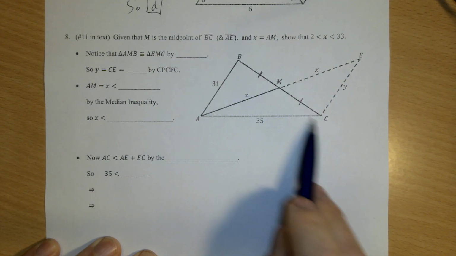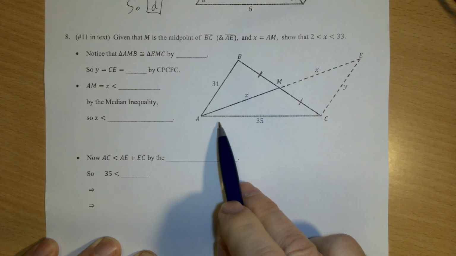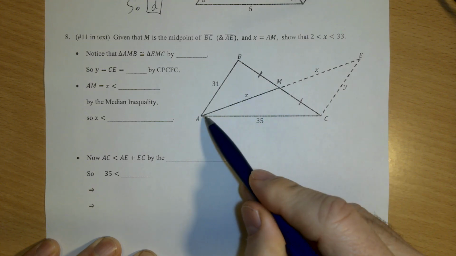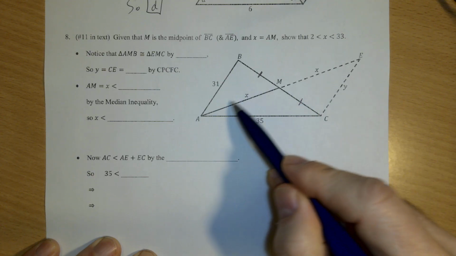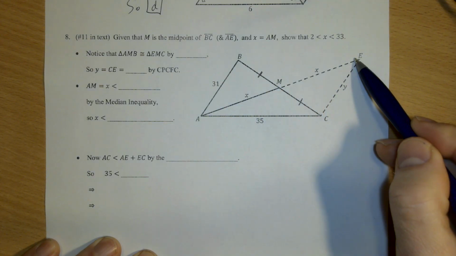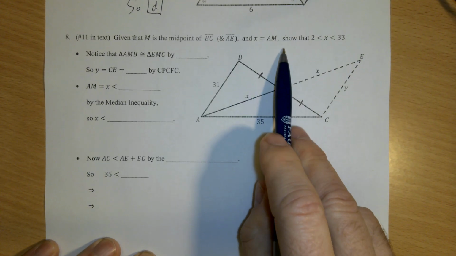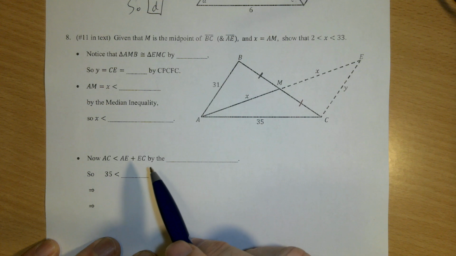That's the midpoint, so this segment and this segment are the same length. And X is equal to AM. So X is also here, so that length is equal to this one, which means it's the midpoint also of this segment. All we need to do is show that X is bounded between 2 and 33.